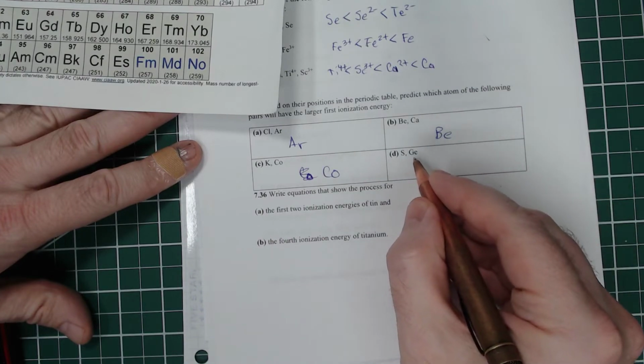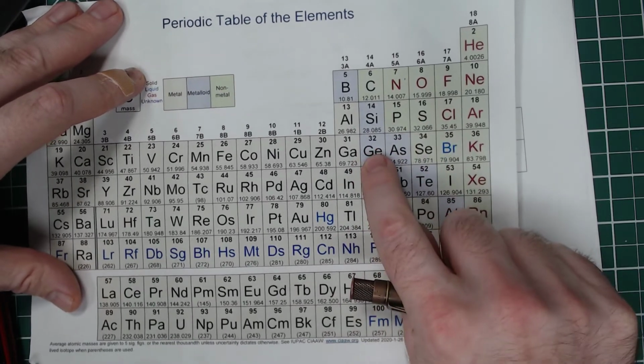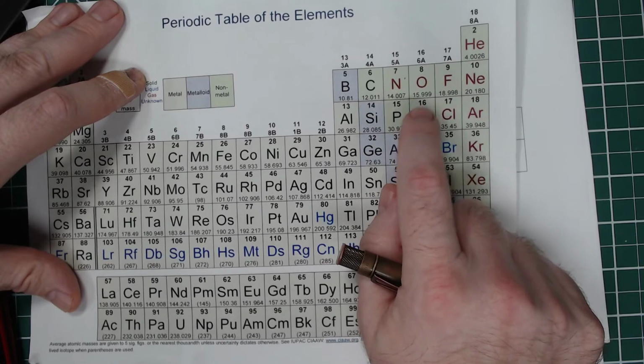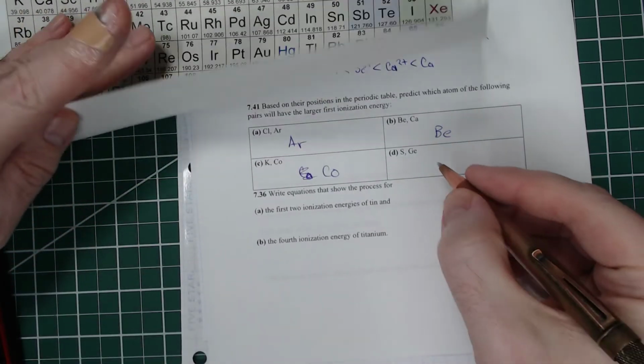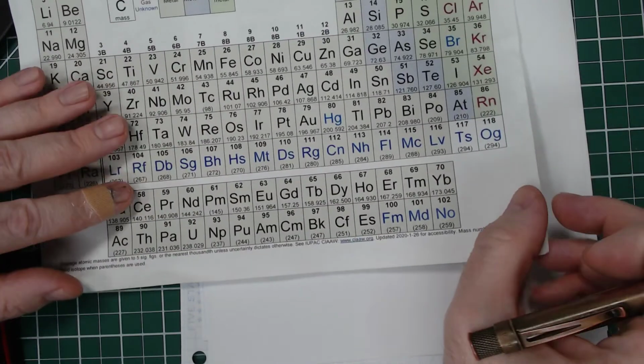And then finally, sulfur versus germanium. So here's sulfur, and there is germanium. Sulfur is both above and to the right, so we would expect it to have the higher first ionization energy. So sulfur would have the higher first ionization energy.